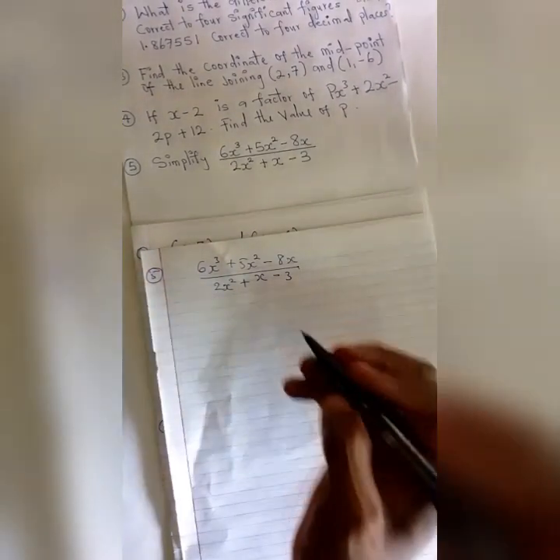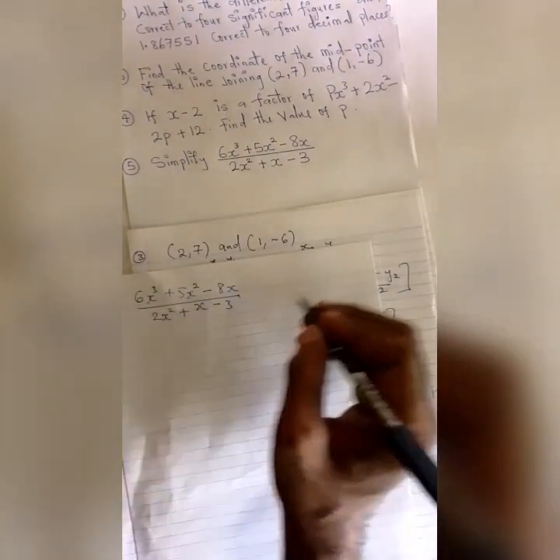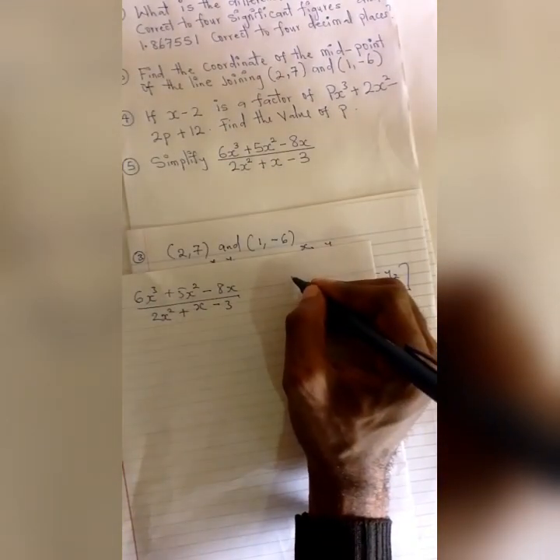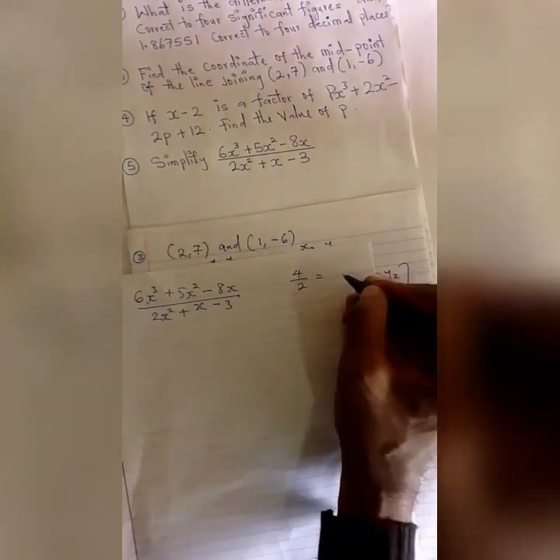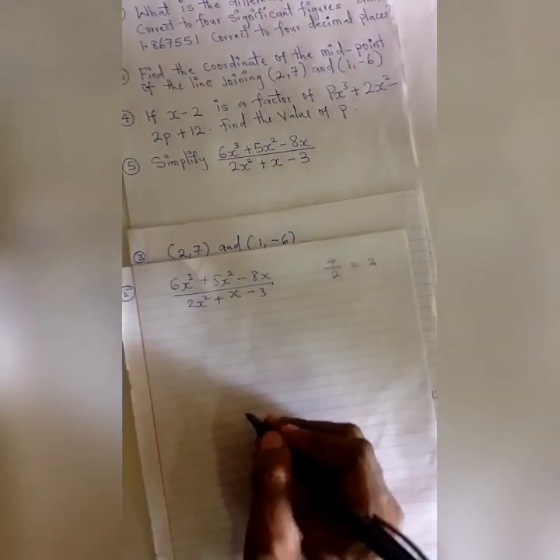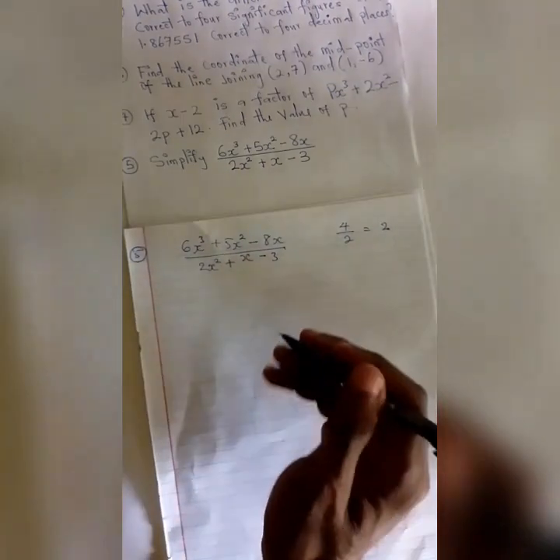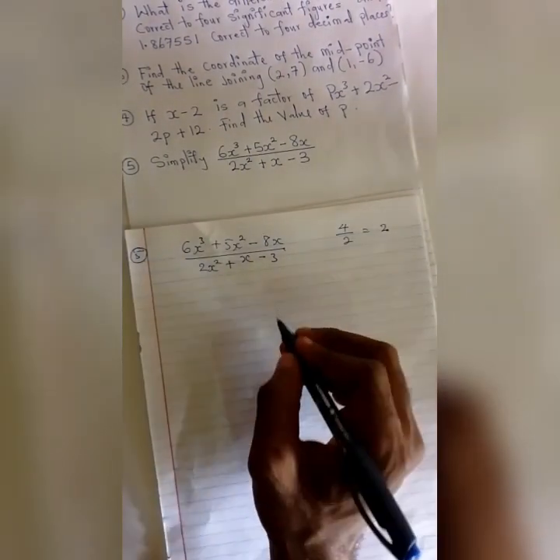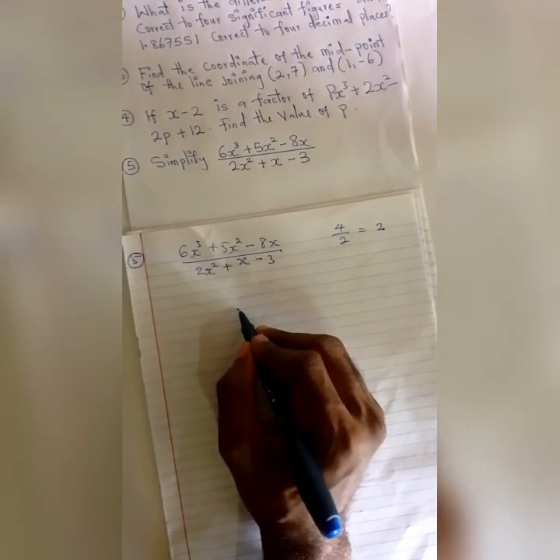To solve this, it's just like simple division of numbers: 4 divided by 2 is 2. That's the same way you are going to do this, but you need the knowledge of long division. So I'm going to be using long division to solve this.